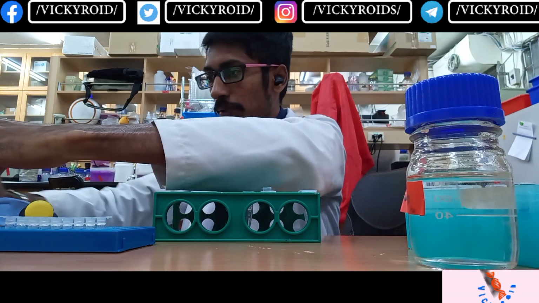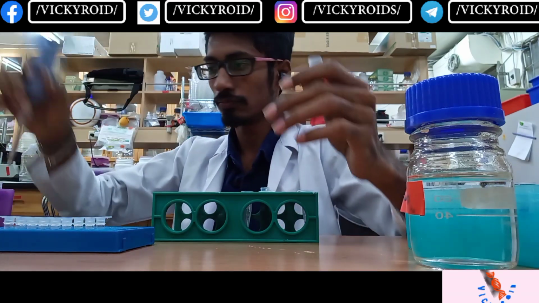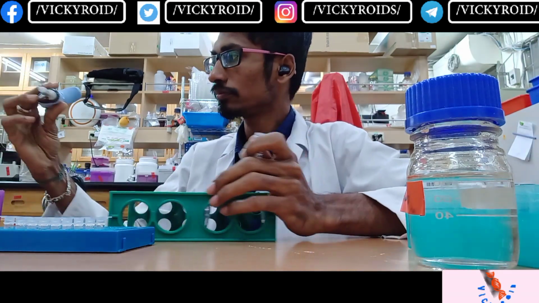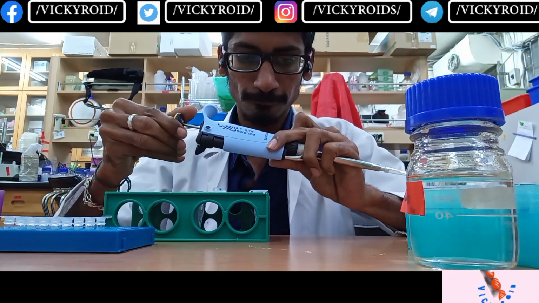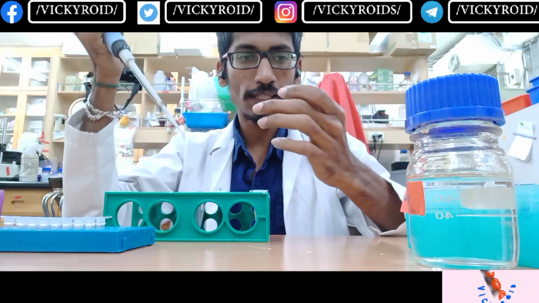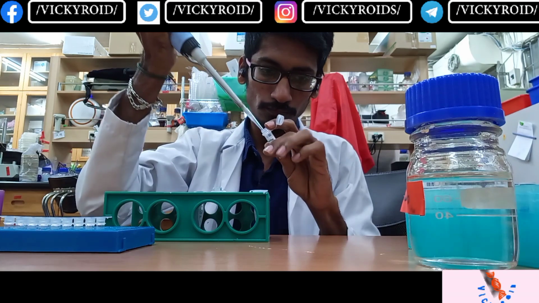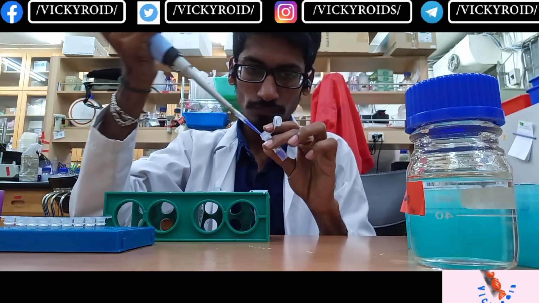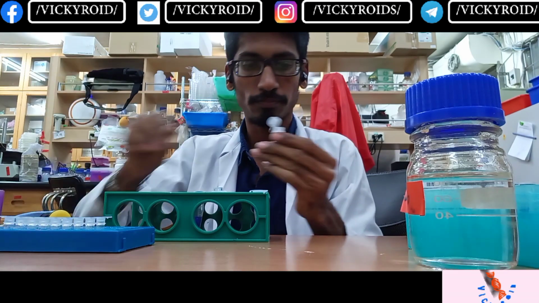All the things are pre-autoclaved, so I'm using the pre-autoclaved materials here. So, 170 microliter of the master mix. I have already kept everything frozen, so I'm directly adding it. If you're doing it right now by hand, you have to freeze those first and then do it.